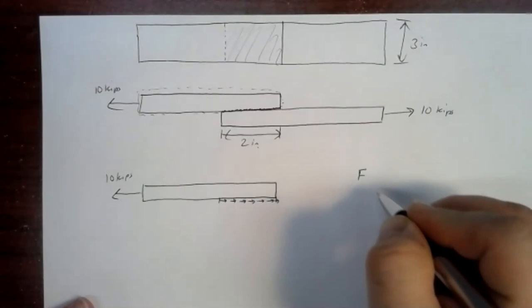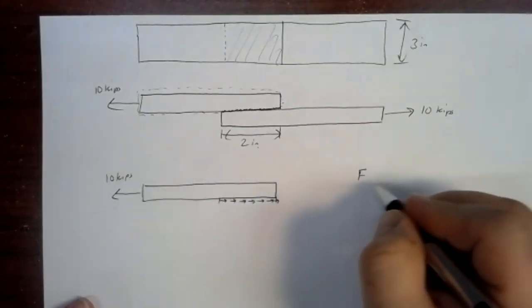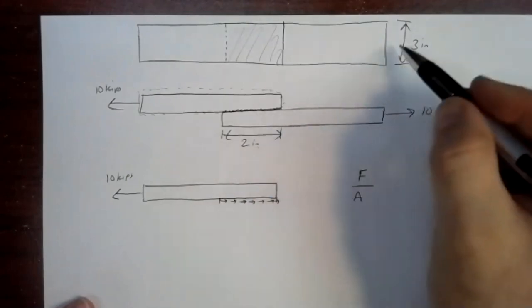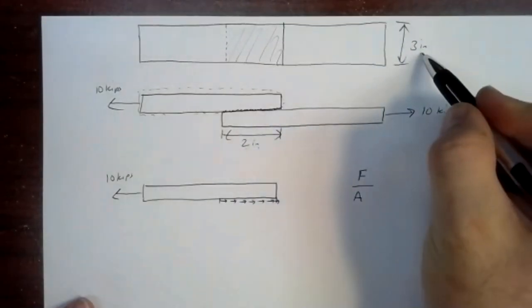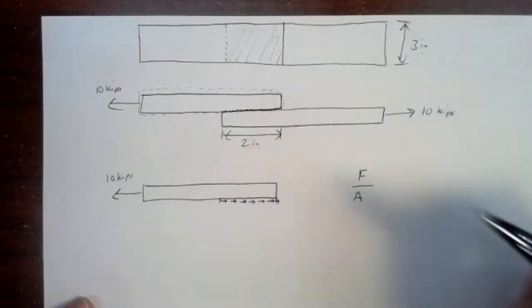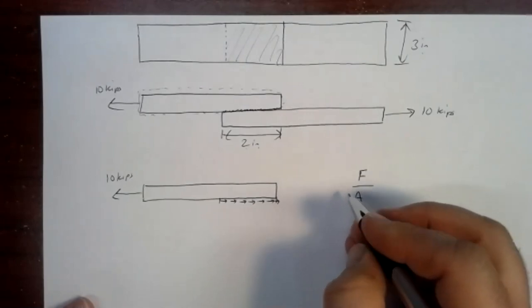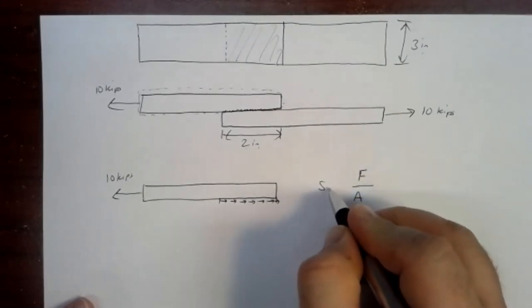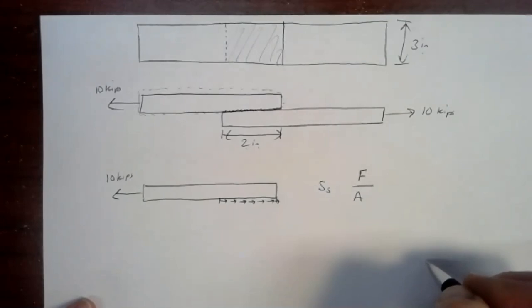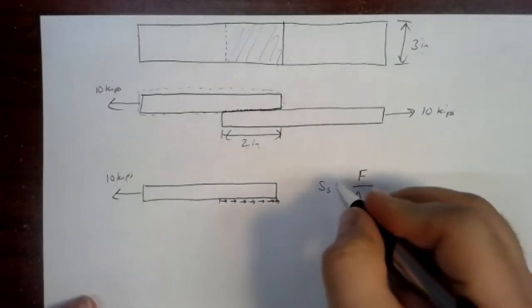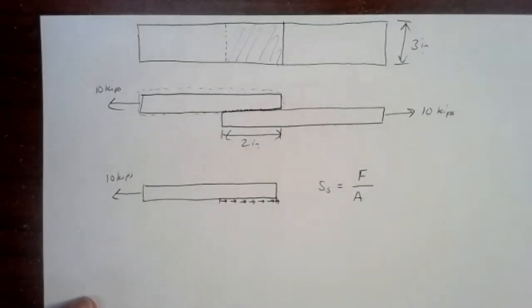If we take our force of 10 kips and divide it by the area of 6 square inches, 2 inches of lap by 3 inches of width, we'll get our shear stress. The symbol we use for shear stress is kind of simple. It's just S with a little s. Why they do it that way, I don't know. They could use sigma s, I guess, but sigma is maybe just a little too foreign. But typically shear stress is just Ss.